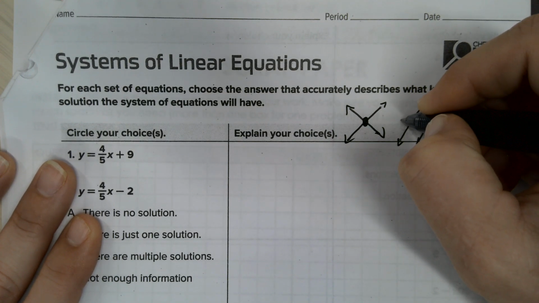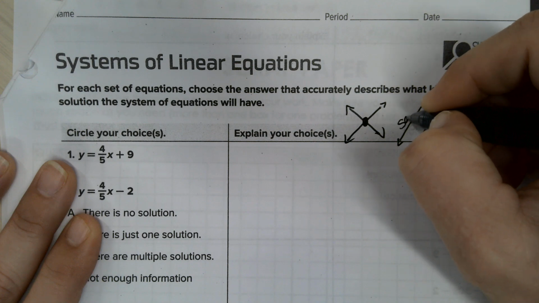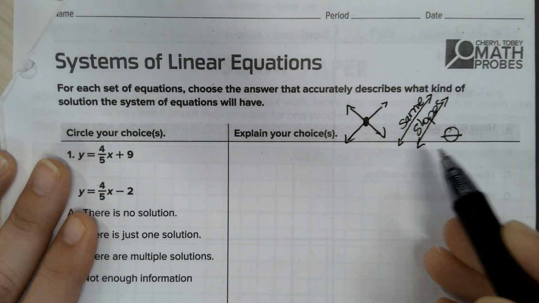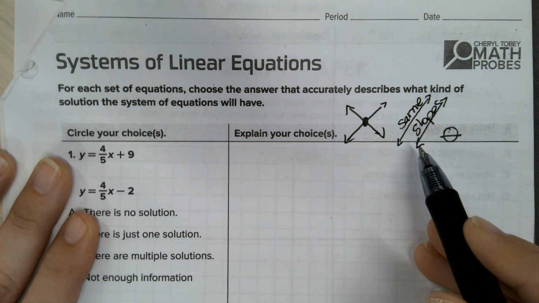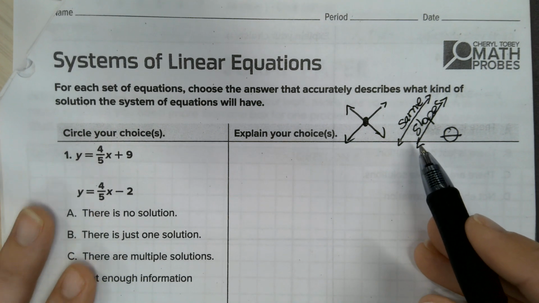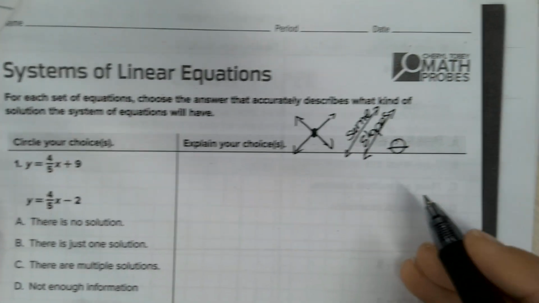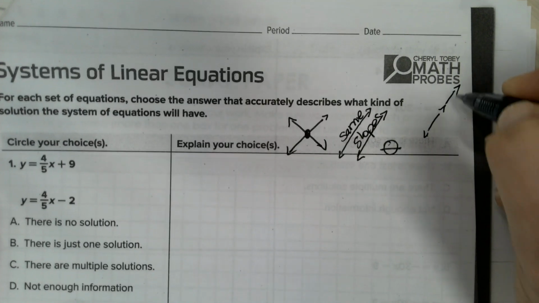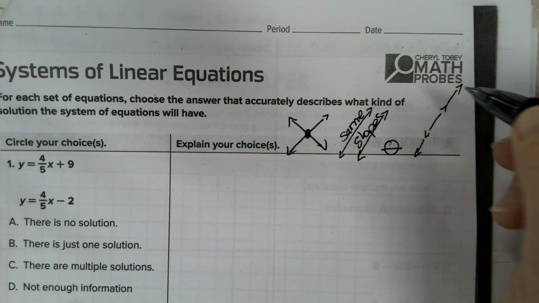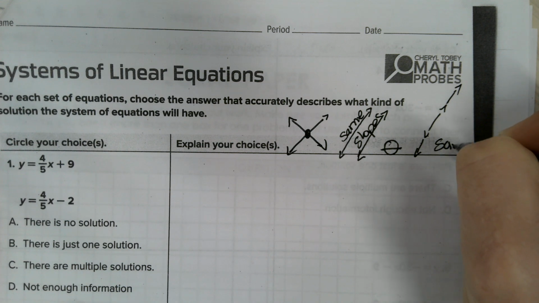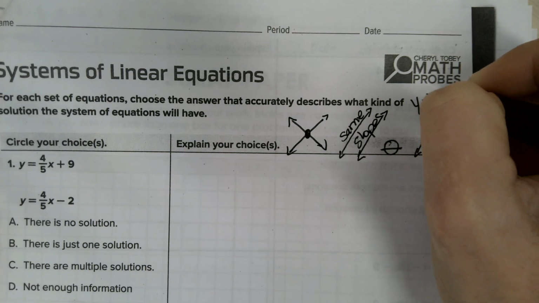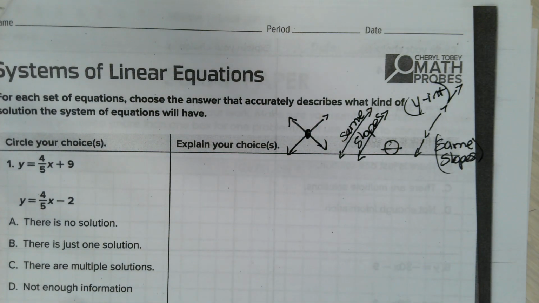But in their equations, they will have the same slopes. So that's a good indication that you're going to graph parallel lines if in the equations they share the same slope. And then we talked about our third solution being the same line. That means that in their equations they will share the same slopes and they will share the same y-intercepts for them to be the same line.